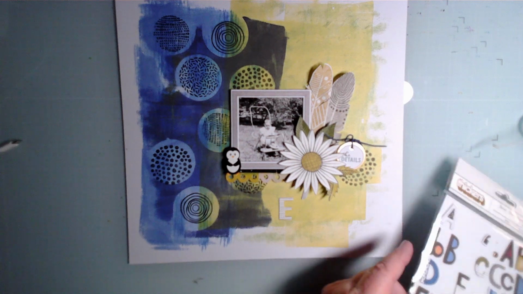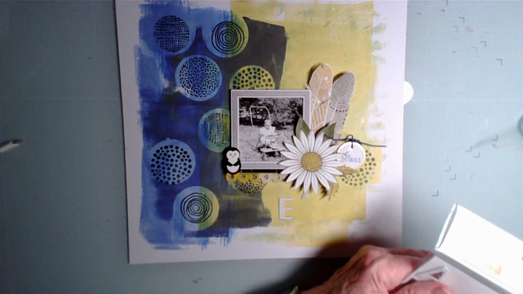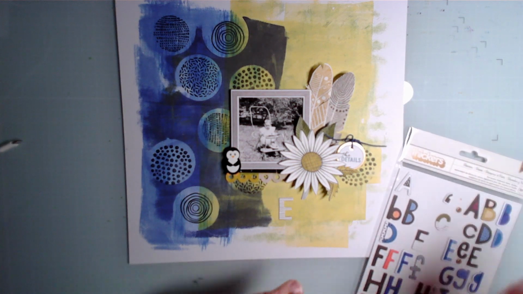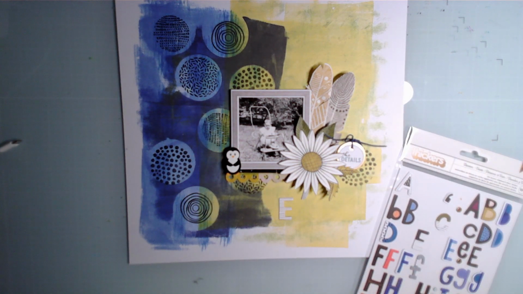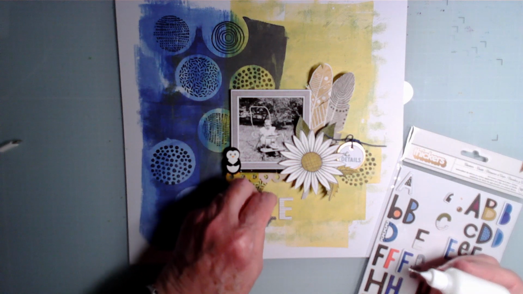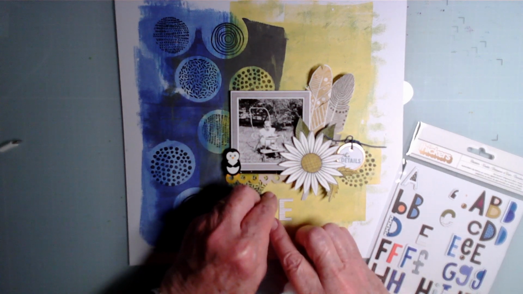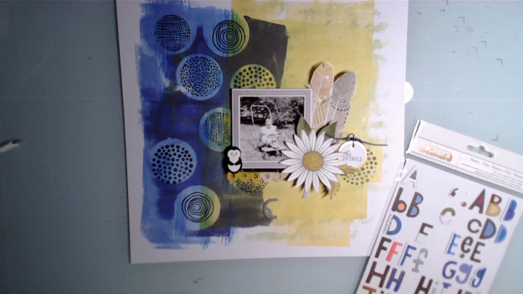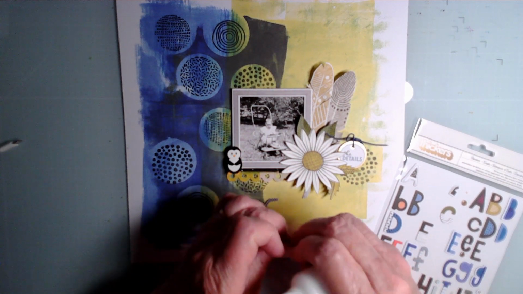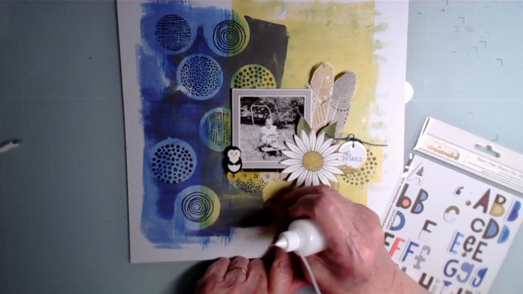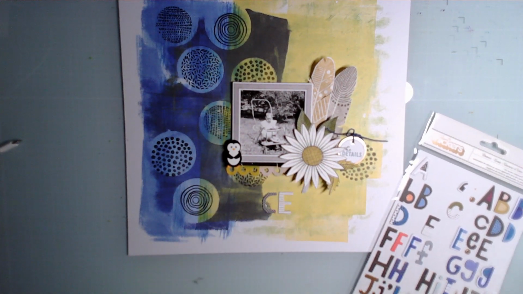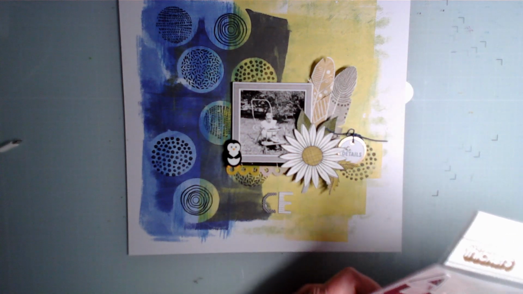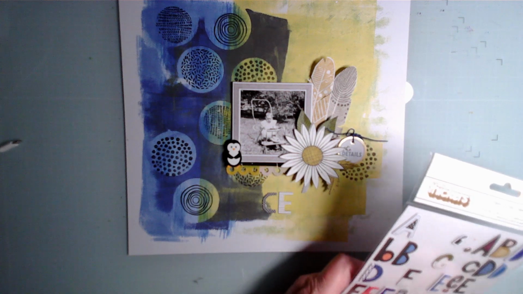And then I need a C. I'm going to lift this up and glue it back down with some liquid adhesive. And I need an I. I'm going to take this little I with a dot.